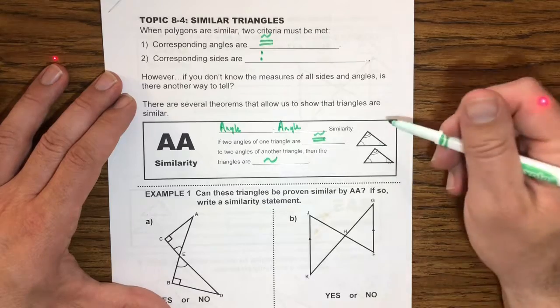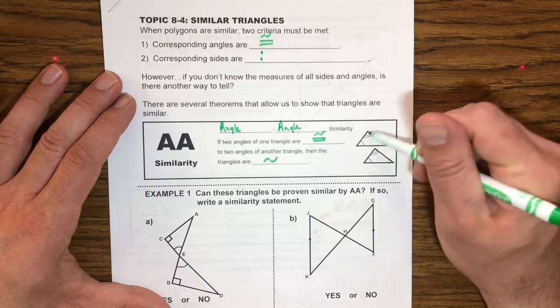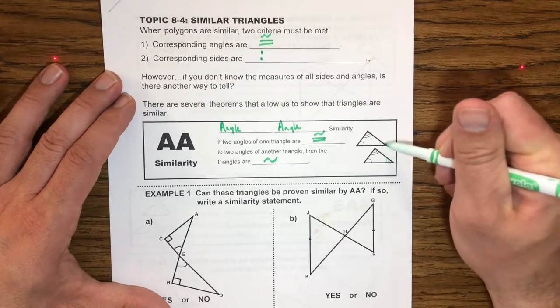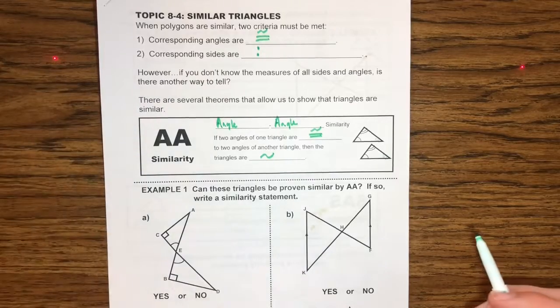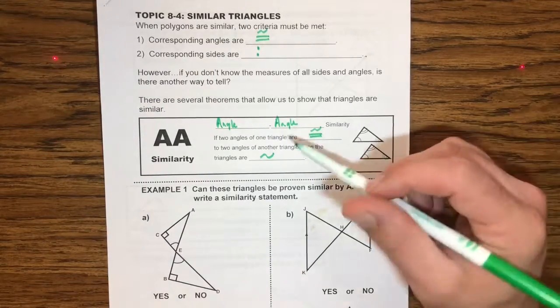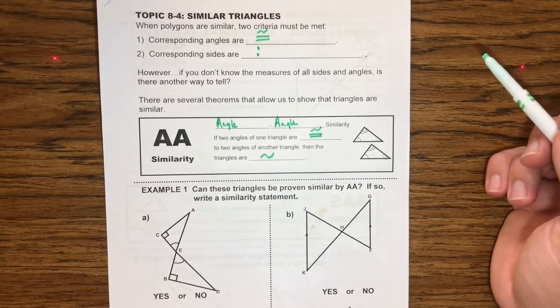Okay, now why is this? Well, if all three angles have to add up to 180 and these two angles are the exact same as these two angles, then what's left out of the 180 is going to have to be the same in both triangles. So like I said, it's a shortcut. As long as you can prove that two angles are congruent in the triangle, then the third one we know is going to be true.